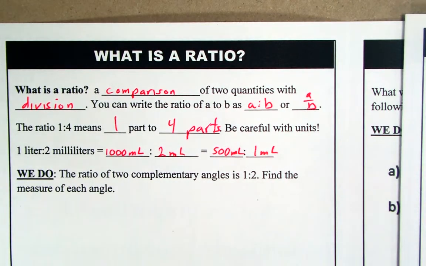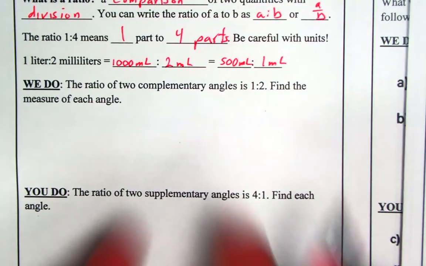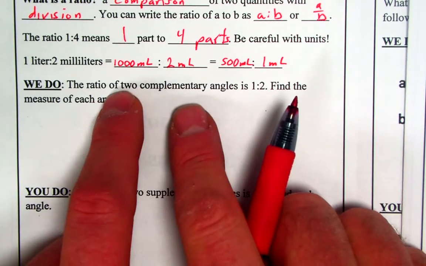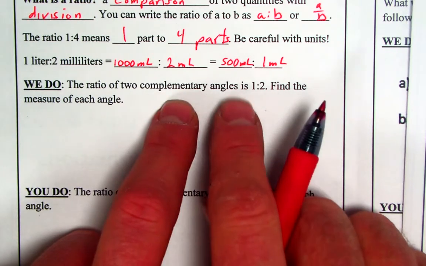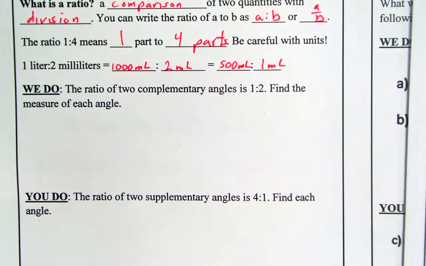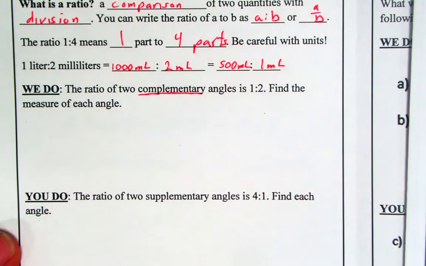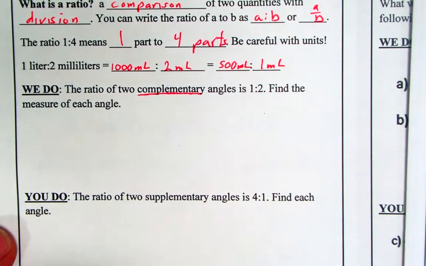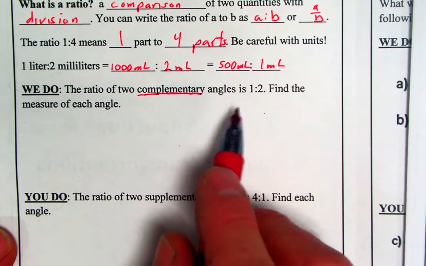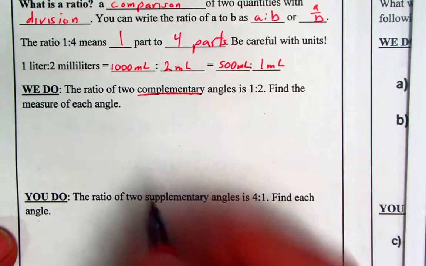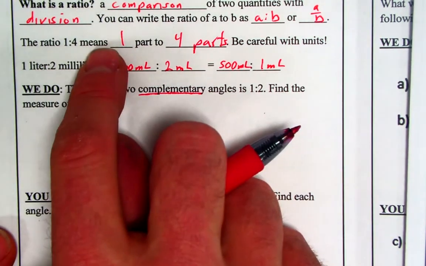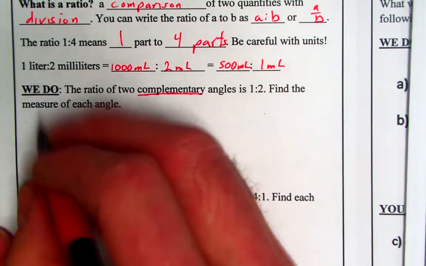Okay, so one place you'll see ratios show up in geometry is examples like this, where we say the ratio of 2 complementary angles is 1 to 2. Find the measure of each angle. Well, one thing to remember is that complementary angles are 2 angles that add up to 90. In this case, they're in the ratio of 1 to 2. So think back to this. 1 to 2 means there's a total of 3 parts.